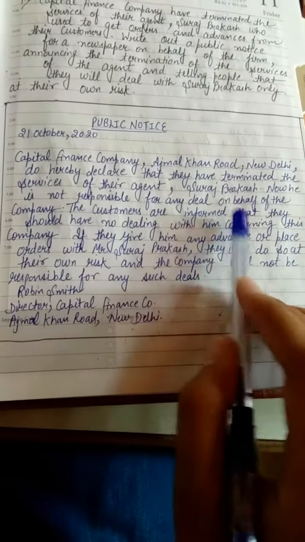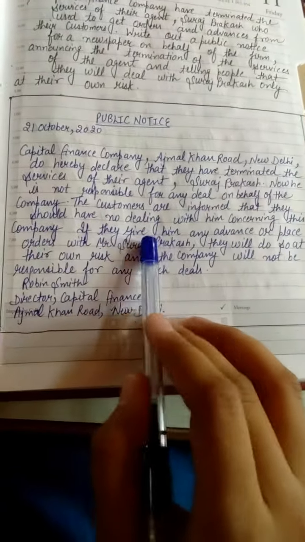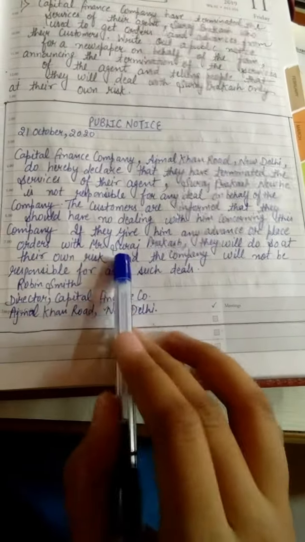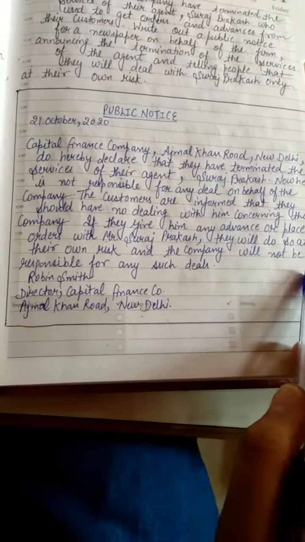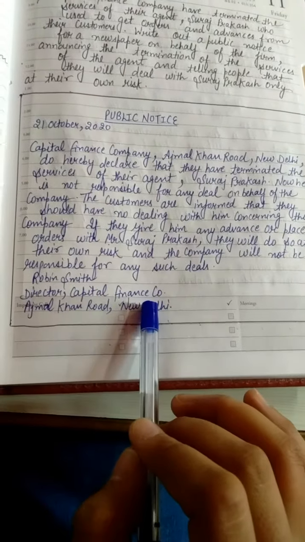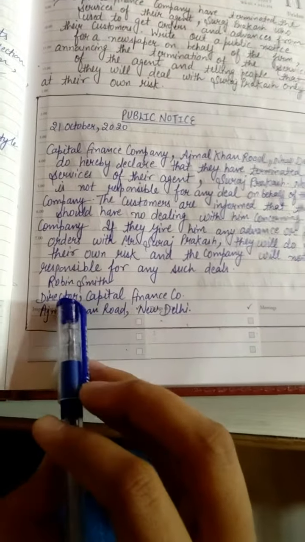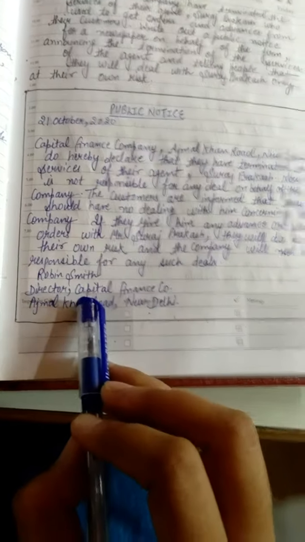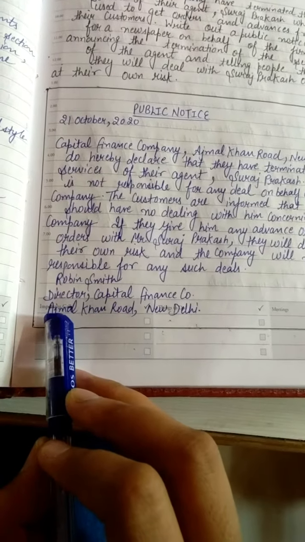The customers are informed that they should have no dealing with him concerning this company. If they give him any advance or place orders with Mr. Suraj Prakash, they will do so at their own risk and the company will not be responsible for any such deals. Robin Smith, Director, Capital Finance Company, Ajmal Khan Road, New Delhi. You can mention your name. After that you can mention your designation, that is you are the director, and the name of the company, Capital Finance Company. After that you can mention the road, that is Ajmal Khan Road, New Delhi. This is a warning notice.